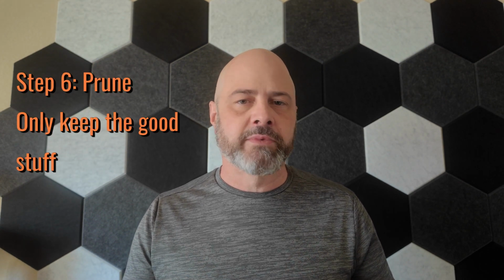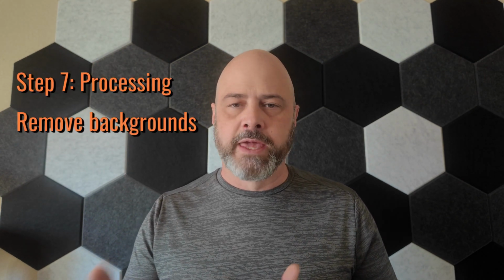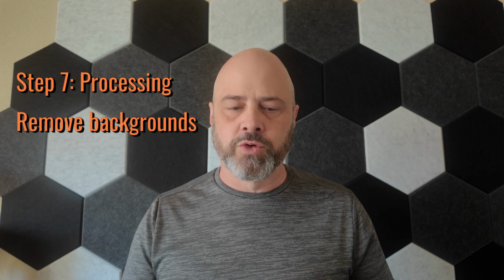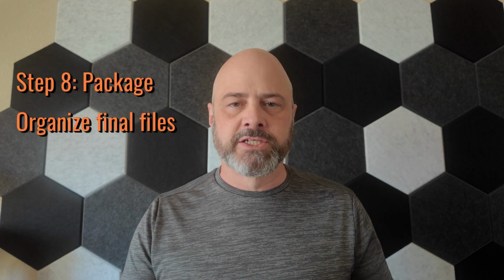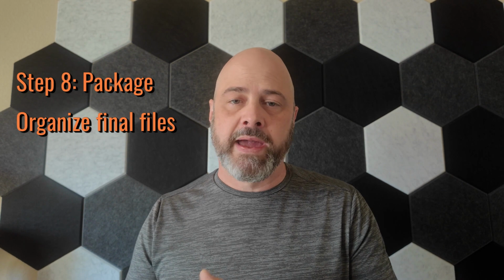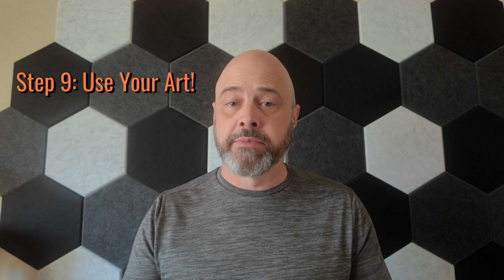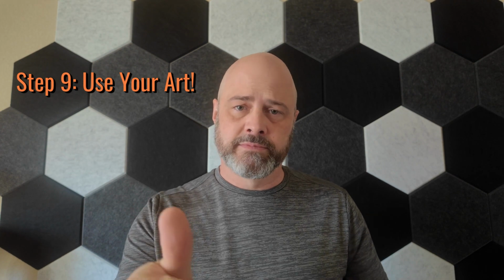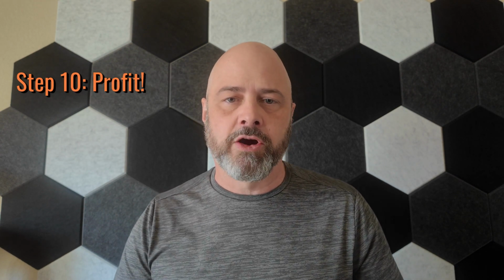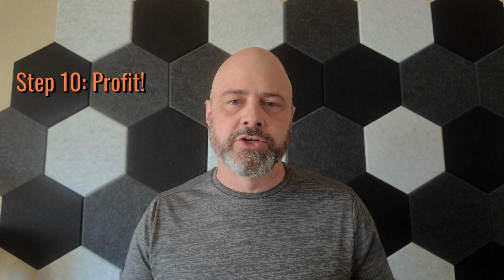Then after you download it, then prune your images. Go through them, get rid of the ones you don't like. Then remove the backgrounds using whatever tool you prefer. Package up the finished photos in whatever format is convenient for you, whatever you need for your use case. Then step 9, use it. And step 10, if you've done everything right, profit from that hard work and be grateful that Midjourney's there as a tool to save you a lot of time and effort.